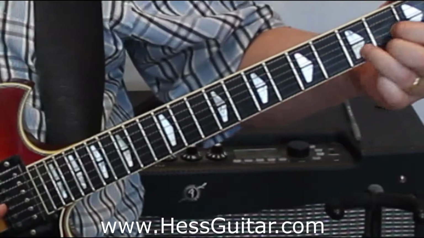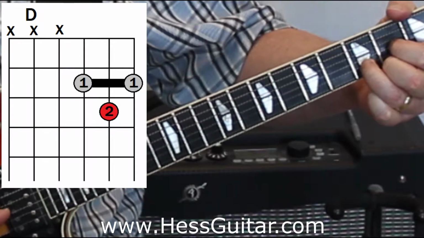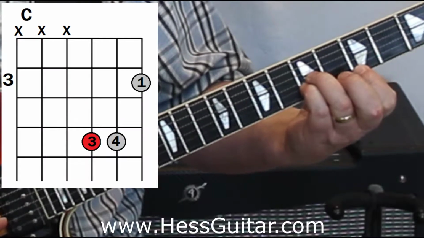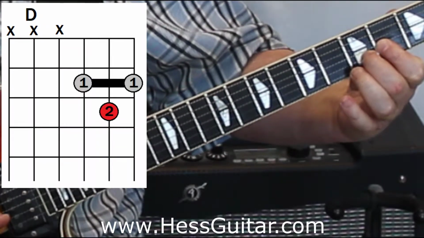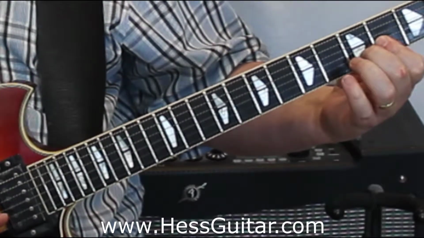So it is a root position C chord. Now for the D chord, we're just going to play the D shape D chord. And that is a 2nd inversion, all right? So we have a first inversion, a root position, and a 2nd inversion. So here's our G, here's our C, and here's our D.